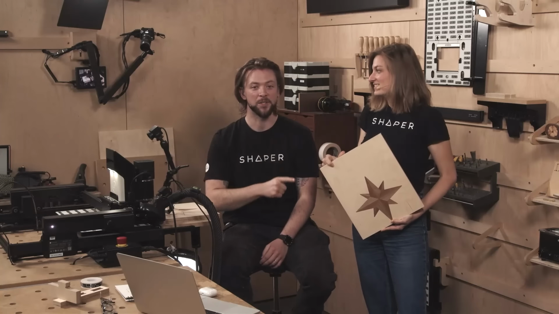Everybody. We're going to make this today. How are we going to make it, though? We're going to use templates. Yes, we just introduced templates, which is a new feature in Studio, which allows you to create parameterized designs. Check it out. Go to studio.shapertools.com if you want to try them out. Or stay here, stick around for the video to figure out how to make this.